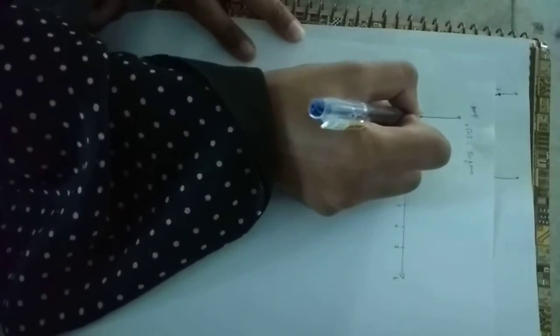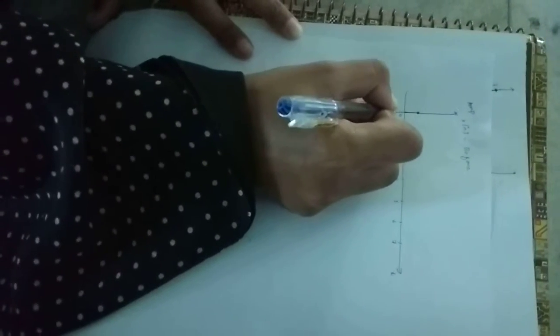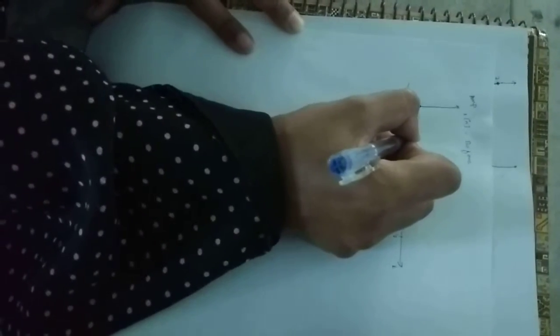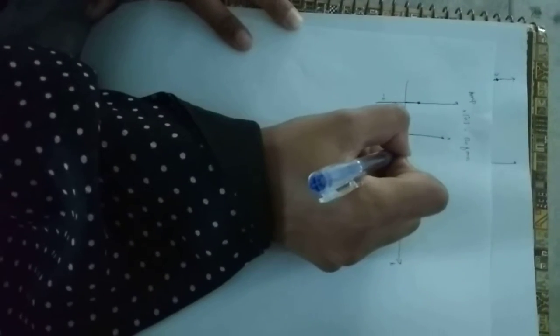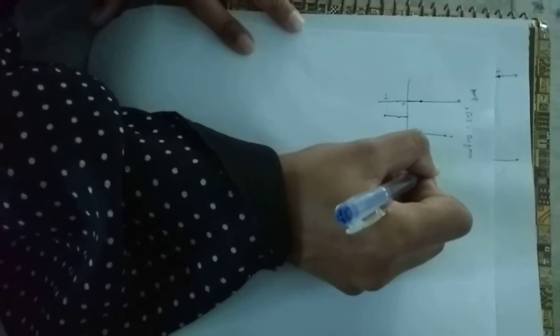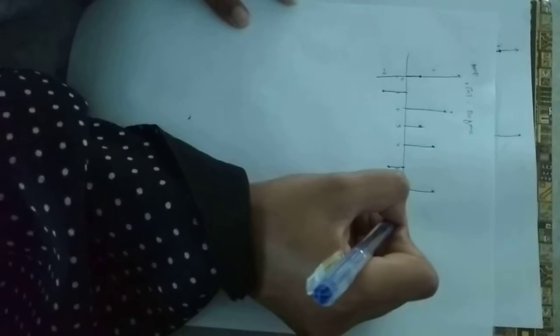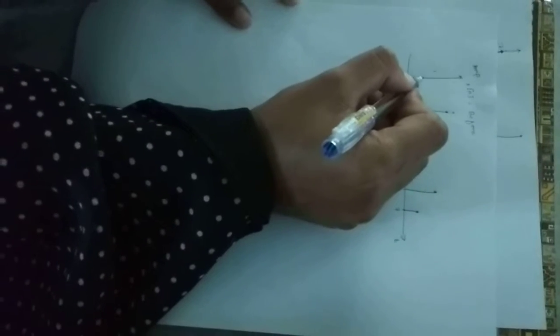At 0 it's 1, at 1 it is -2, at 2 it is 3, at 3 it is again 1, at 4 it is 2, at 5 it is -1, and again 2 and 1. If I sketch this graph, it will have this type of shape.